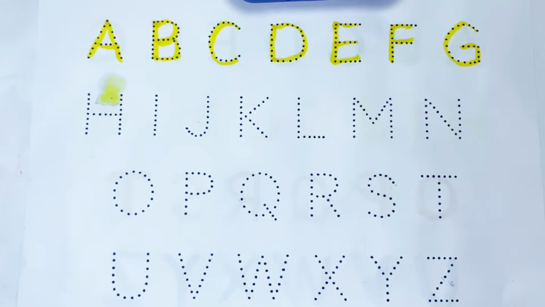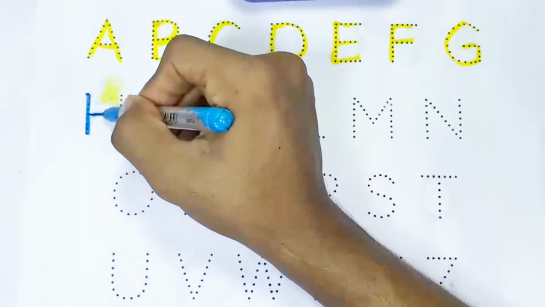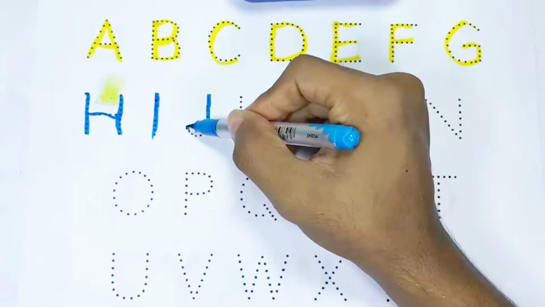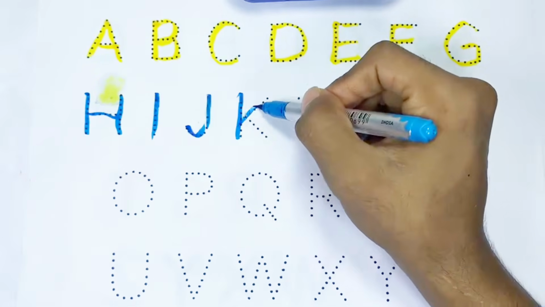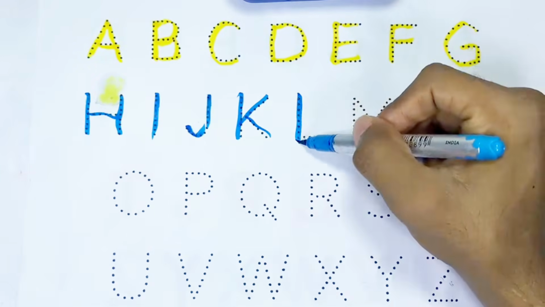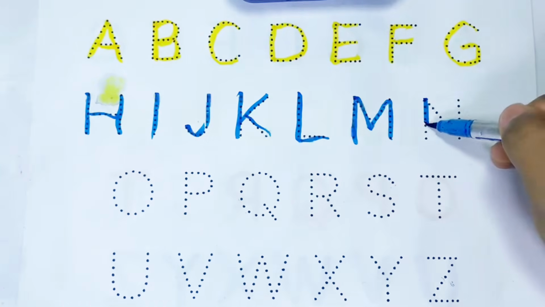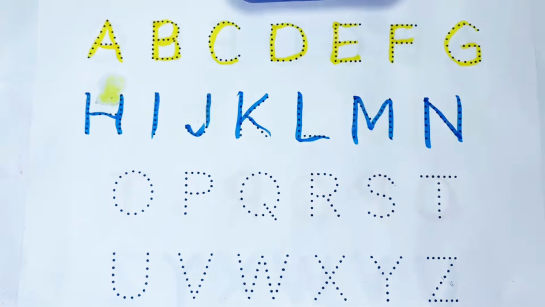Kids, now you draw H. H for helicopter. I for ice cream. J for joker. K for king. L for lion. M for moon. N for nose. Kids, now you draw O.